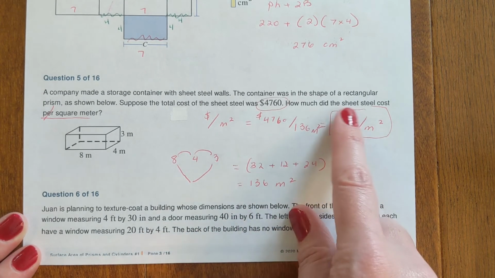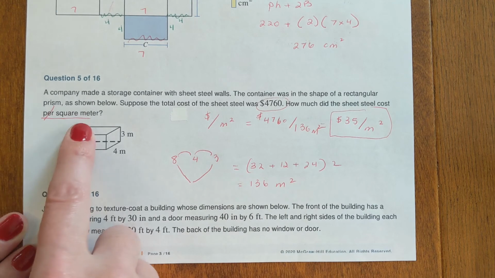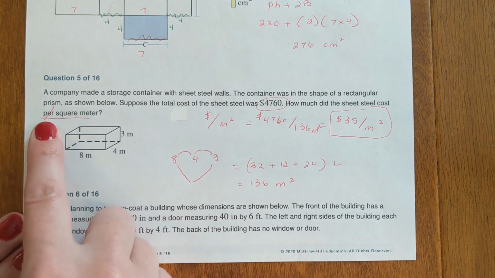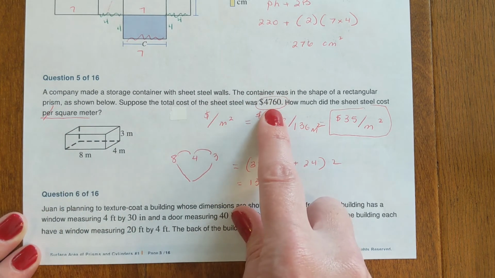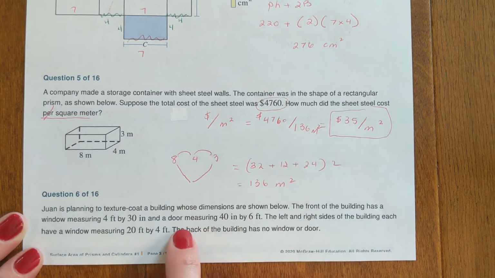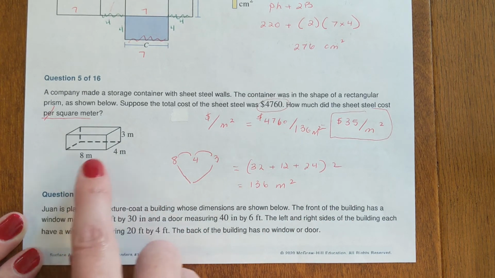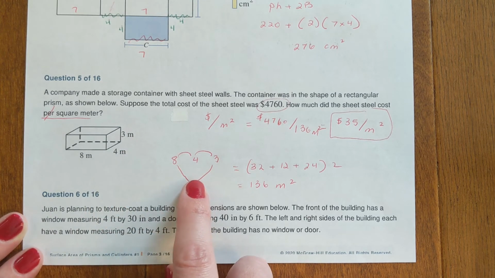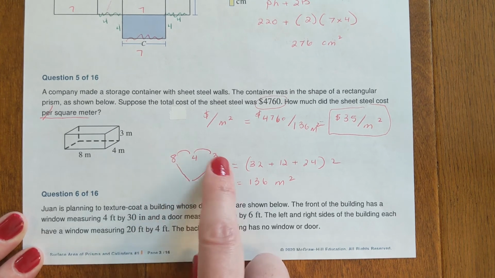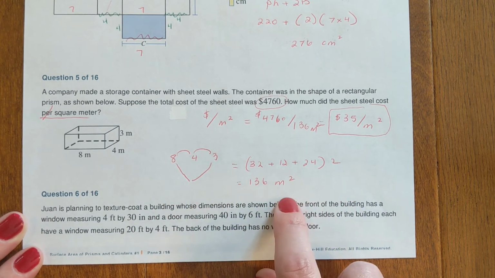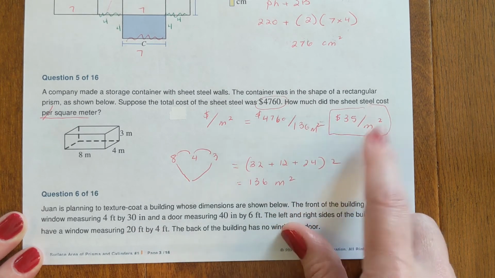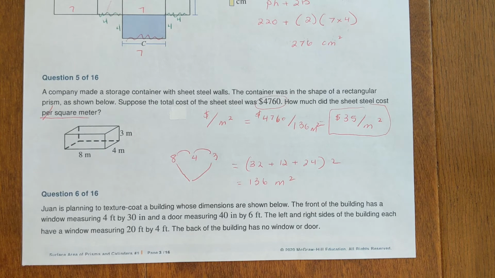So they want the cost per square meter. So money per means divide the meter squared. So the cost they told us is $4,760. We need to find out how many meters squared we have of the sheet metal. Well, it's 8 by 4 by 3, so I'm just going to do the quick thing and multiply out the 3 numbers. So you got 32, 12, and 24. Double it for all 6 sides, you have 136. So divide by your meter squared, and that gives you $35 per meter squared.